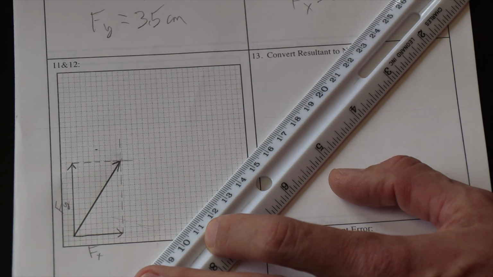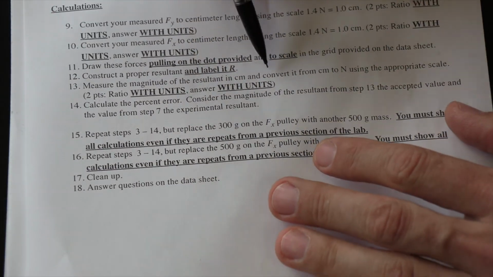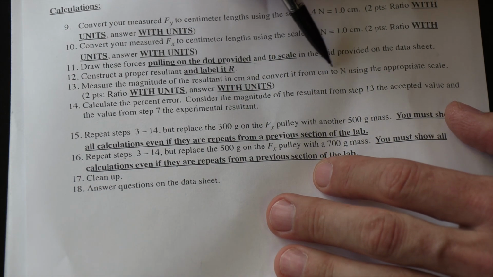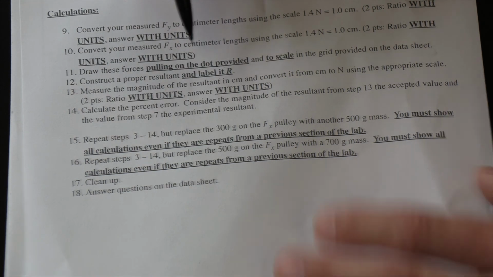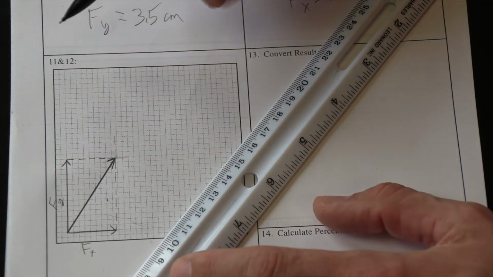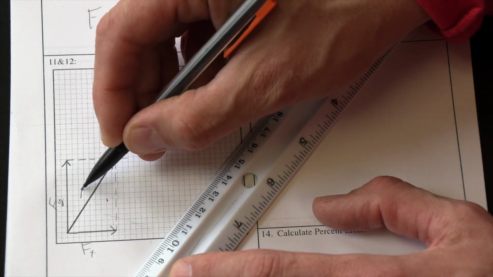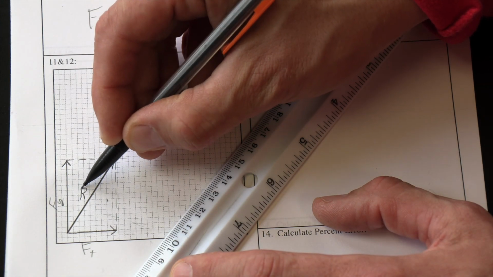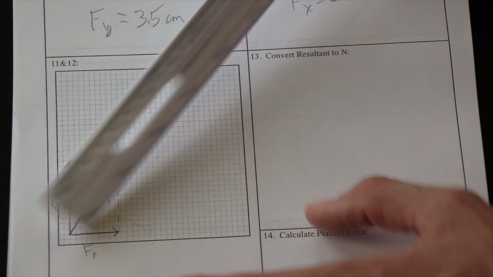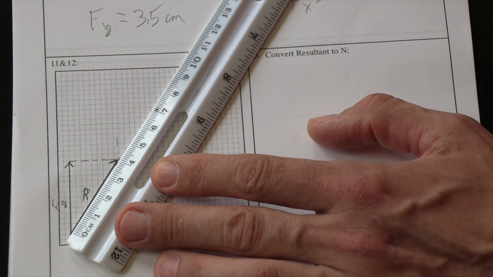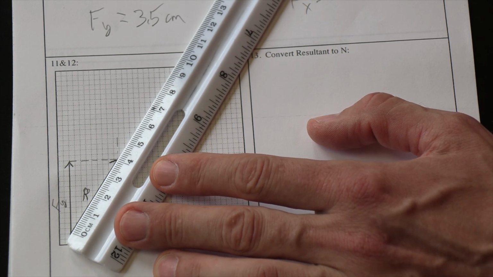Okay, so now we are on step 13, I think. Measure the magnitude of the resultant in centimeters and convert it from centimeters to newtons using the appropriate scale. Okay, again, 2 points. So you've got to set up a ratio again. Oh, I forgot, label it R, right? Regents likes those labels R. Or you could label it FNet as well. That's acceptable, that is correct. So I measure this now as accurately as I can, so you're going to be graded on how accurately not only you draw, but how accurately you measure.